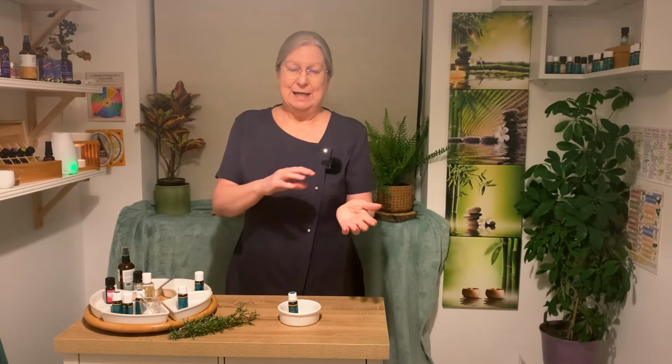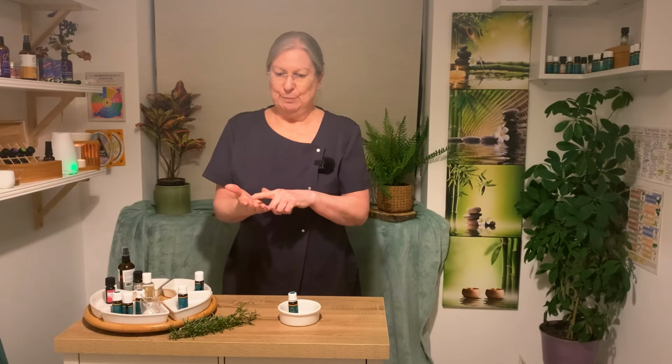Please do be careful with tea tree, because it can cause a skin reaction if overused, and the best way of determining whether you have an issue with tea tree is to test it, put a drop on a plaster and put it on somewhere where you don't obviously see, and then immediately, if it causes irritation, then remove that and wipe it off.